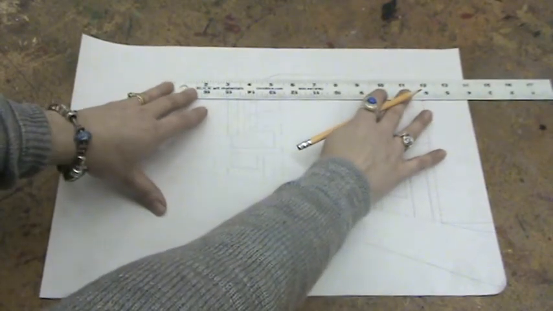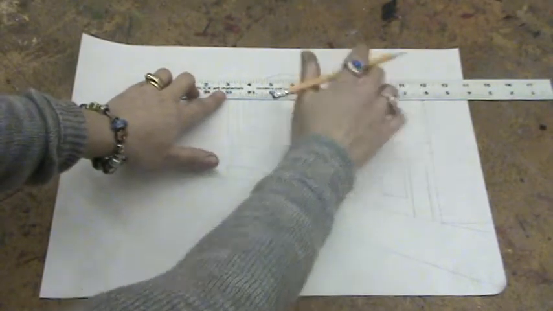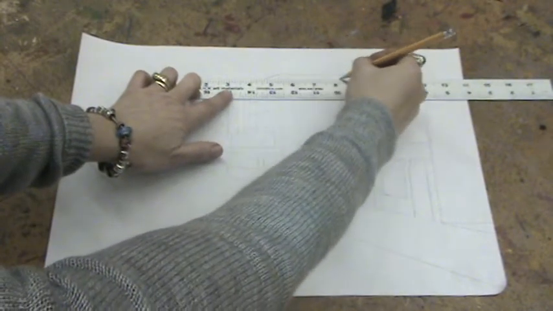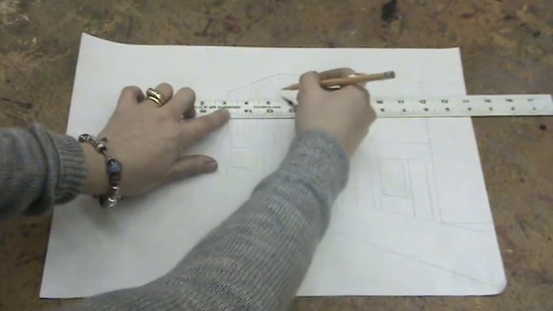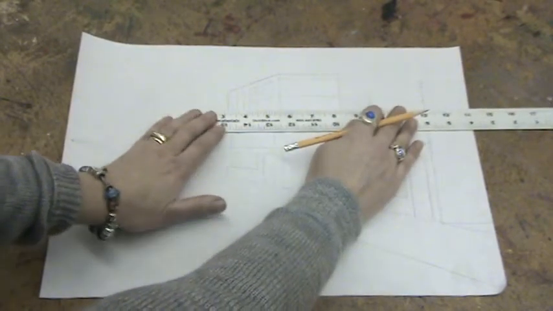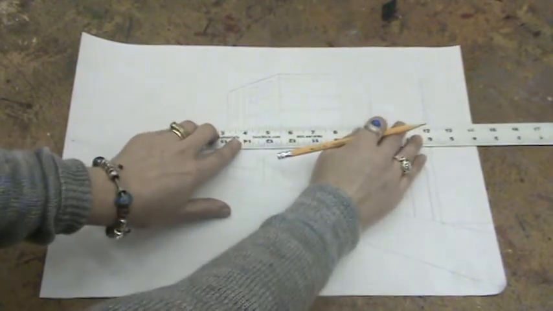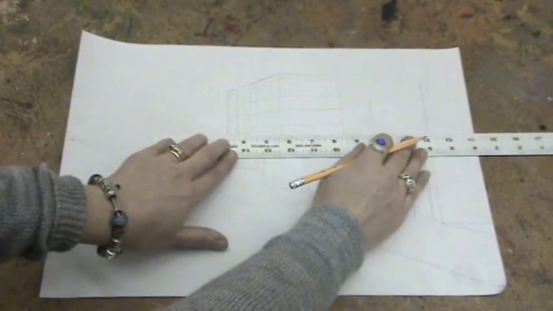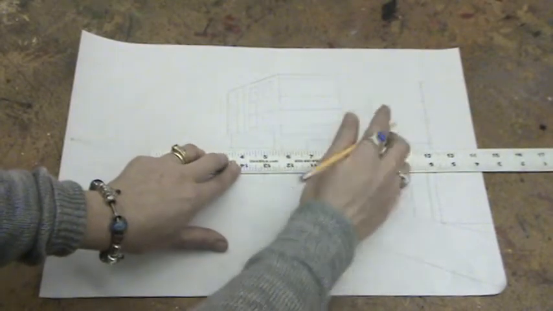Once you have those lines in, then you're going to use your ruler, putting it horizontally on this wall. Note that the ruler is parallel to the top of the paper. Draw a light line across, again, using those marks on the corner as your guide. That would be the first row. Now I'm starting the second row. And then I would add a third row down below here. Always double check your lines to make sure that they're parallel.